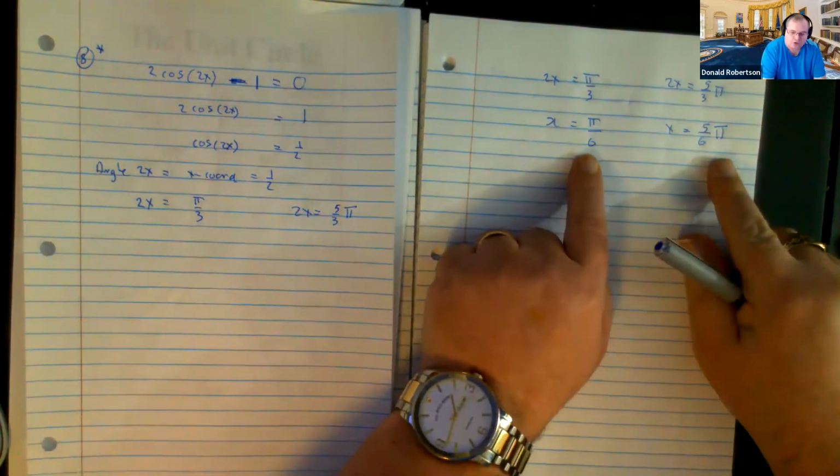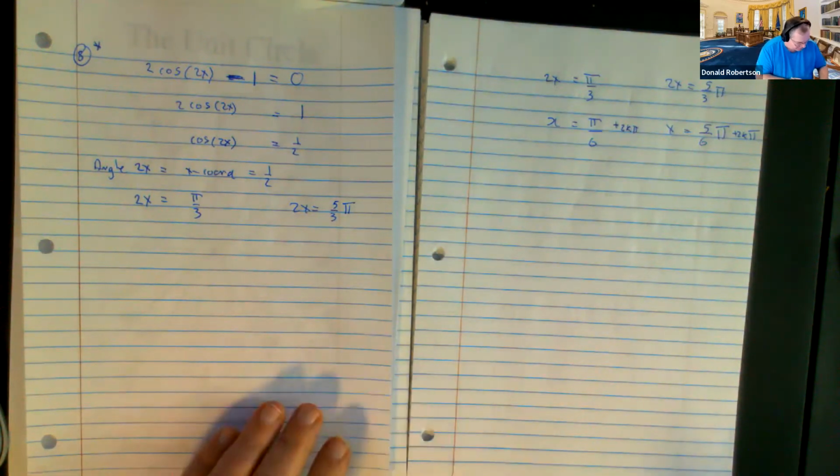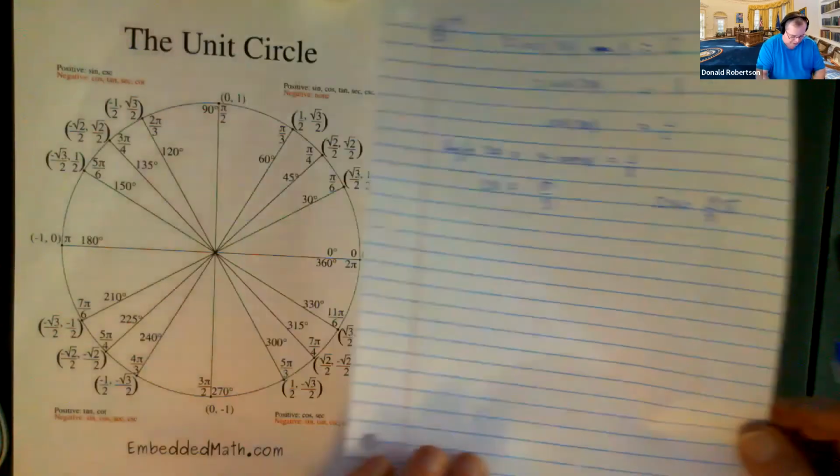And that will be 2 of my solutions. And then I'll just figure out who the rest are. And you might suspect that you just do the 2k pi thing, right? That seems perfectly reasonable, doesn't it, as a logical progression based on all the other ones? Yeah, I said, don't do it. Okay, why not?